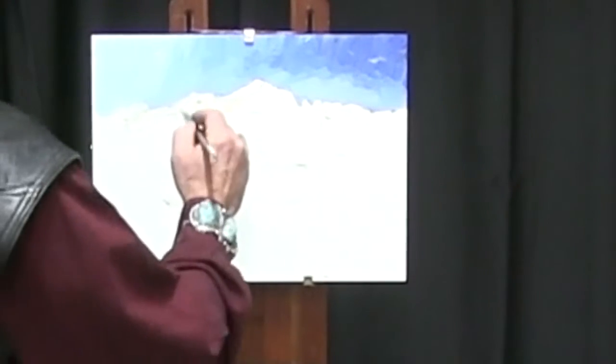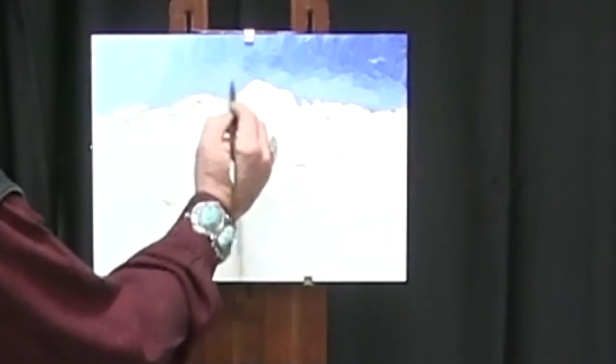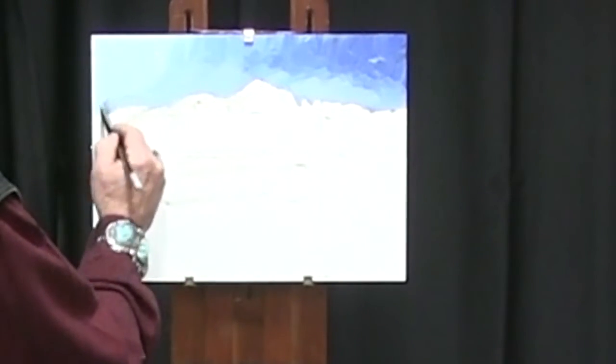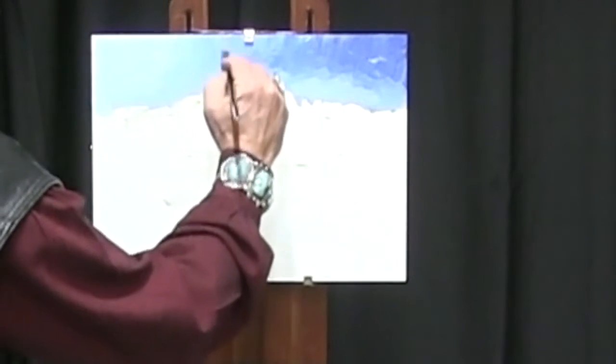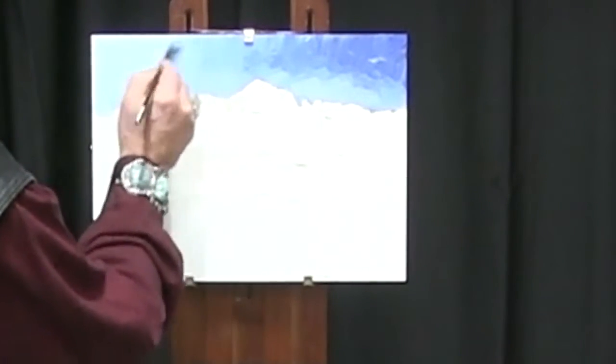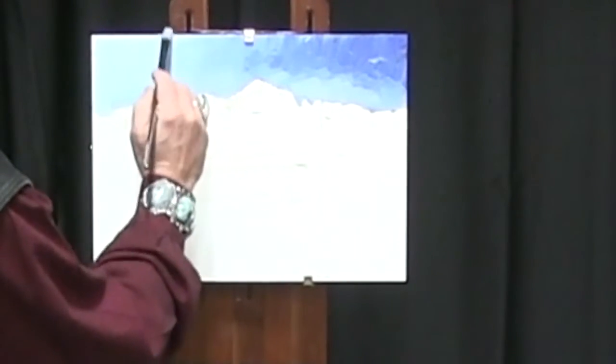When I first started, I wanted to really get a nice, intense color in. So as I'm working on it, it just starts to melt onto the canvas.